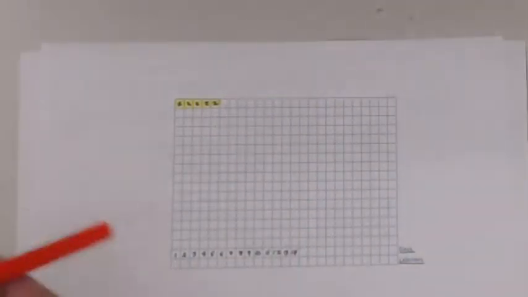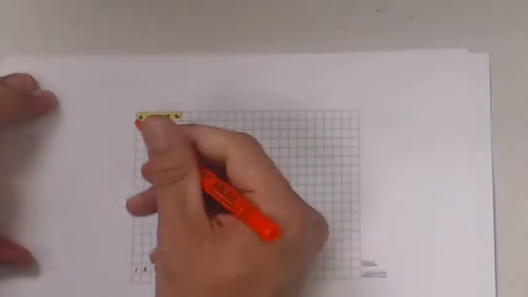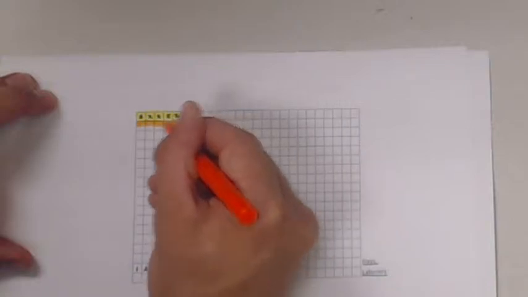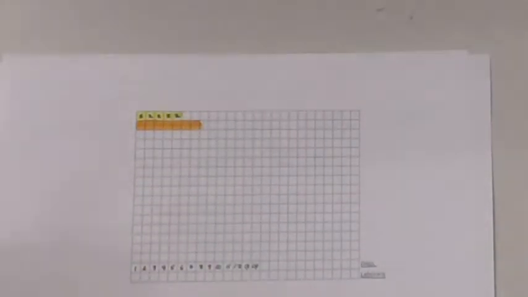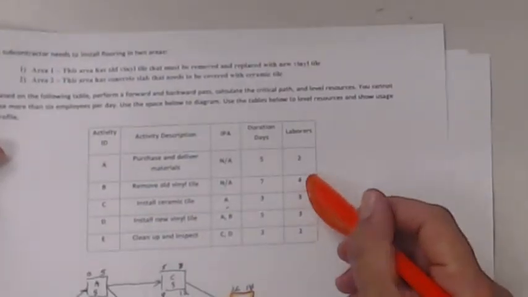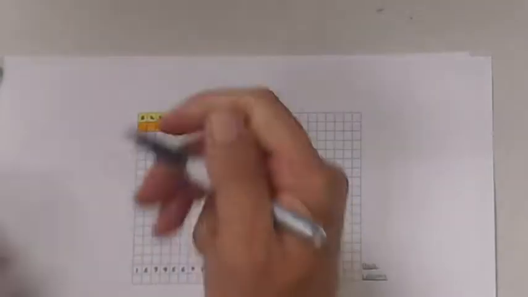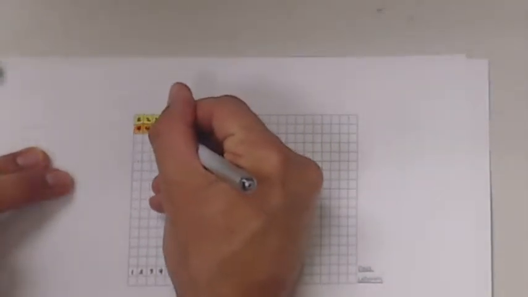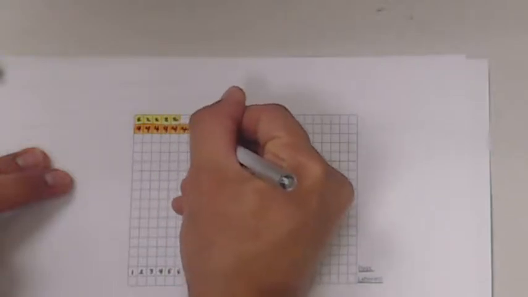Activity B also has the ability to start on day 0, and it goes to 7-day duration. So I'm just going to go out 2 more blocks with it. And activity B has 4 laborers assigned to it. So I have to write those 4 laborers in there. Let's write a whole bunch of 4's in there.